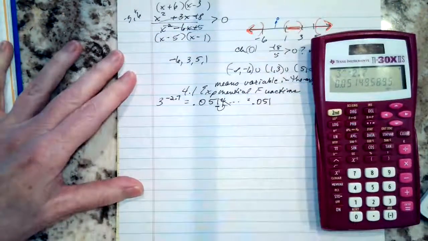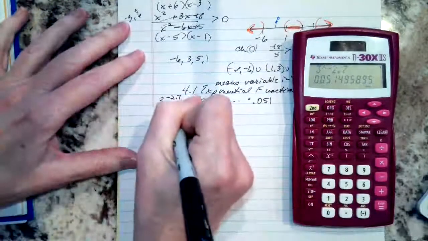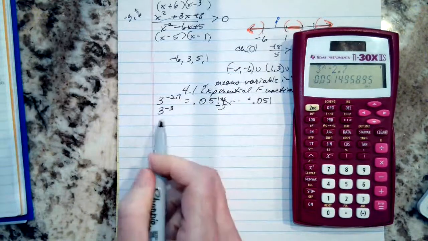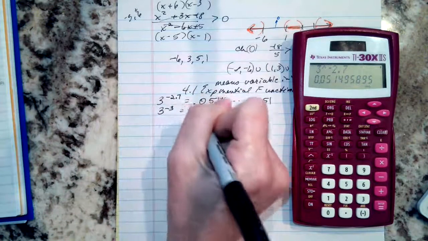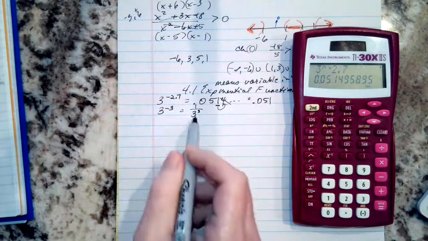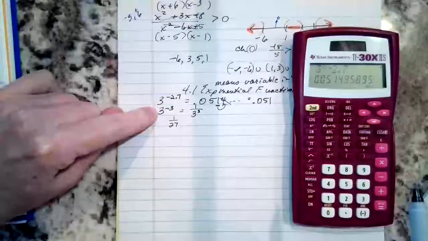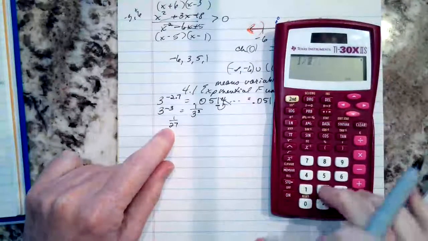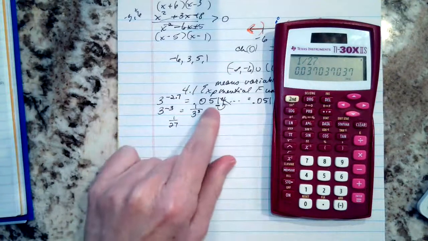Okay, let's relate this to something you might know. Let's say it was 3 to the negative 3. Let's round it to a whole number so that you can picture this a little better. This is an experience you have had. You know that a negative exponent tells you to go to the denominator. So 1 over 3 to the 3rd. 3 to the 3rd is 27. So this 3 to the negative 3rd is exactly 1 over 27. 1 divided by 27 gives you 0.037. That's pretty close to 0.051. We didn't take it quite as small as that.